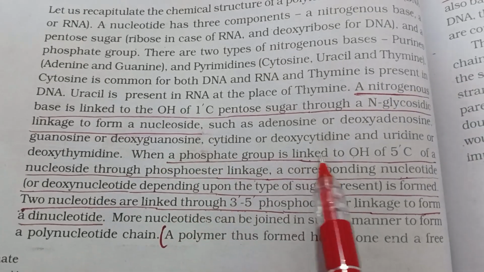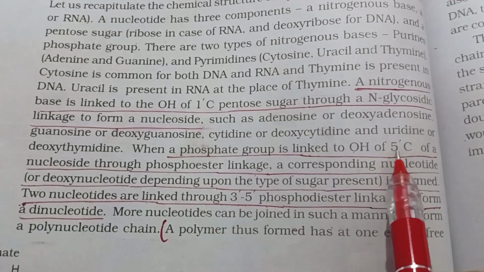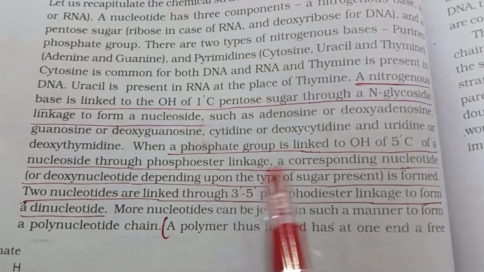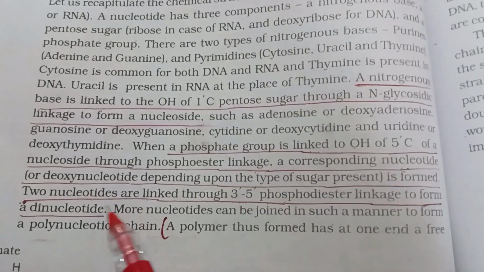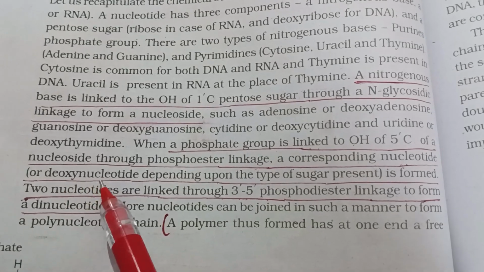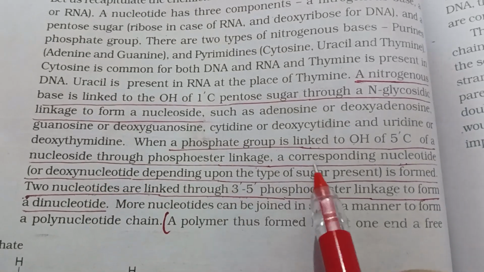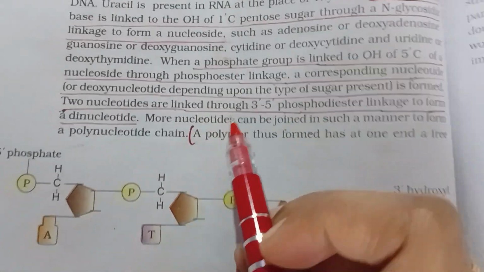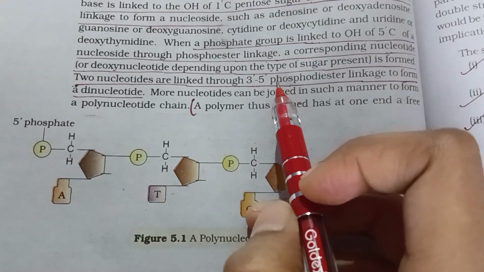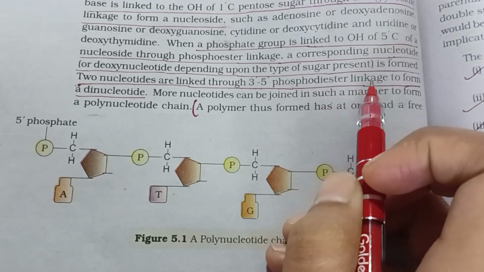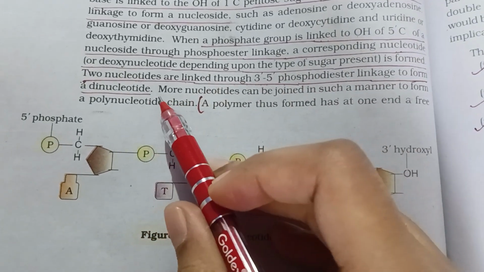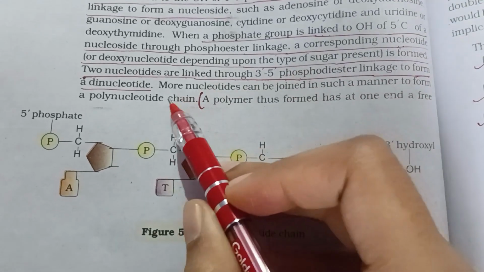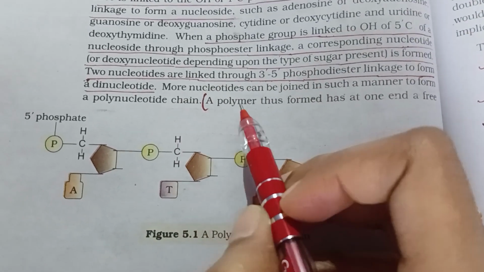When a phosphate group is linked to the OH of 5' carbon of a nucleoside through phosphoester linkage, a corresponding nucleotide or deoxynucleotide, depending upon the type of sugar present, is formed. Two nucleotides are linked through 3'-5' phosphodiester linkage to form a dinucleotide. More nucleotides can be joined in such a manner to form a polynucleotide chain.